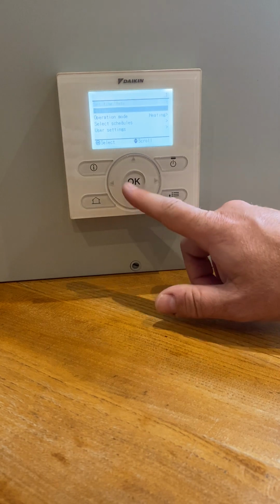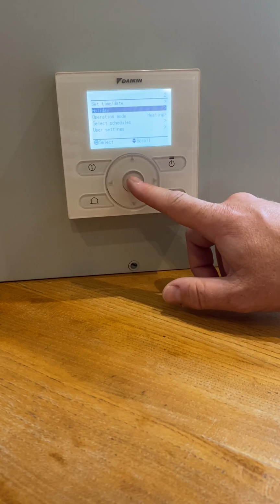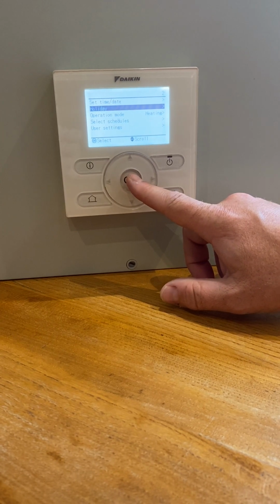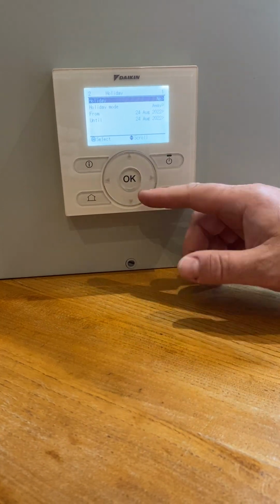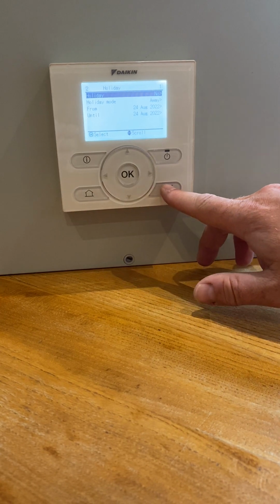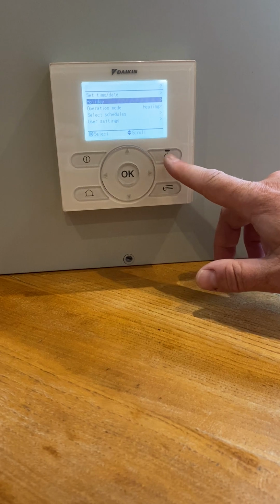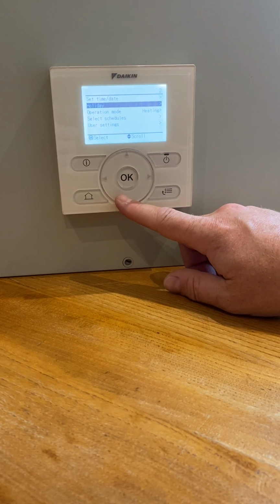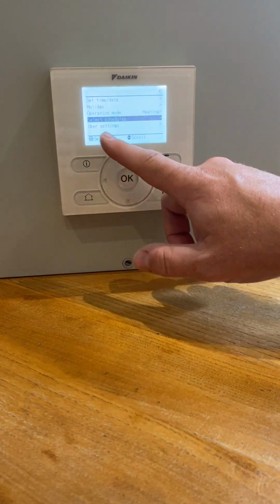The next option on there is holiday mode. Holiday mode is something I recommend we don't get involved with. I'll just take you into it to show you it. But what it is really is, if you go on holiday, you can set your heating to be off or on a setback temperature. The easiest way to do that is just to turn it off on the controller using the power button here, which I will show you in a minute or two how to do. Operation mode, we're going to forget, because that won't be shown on yours.